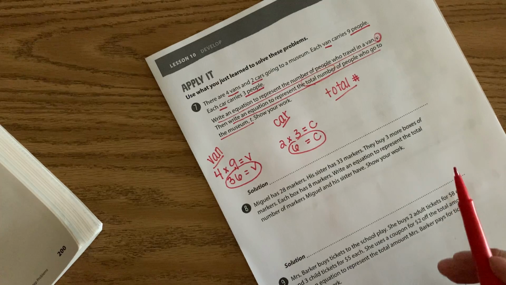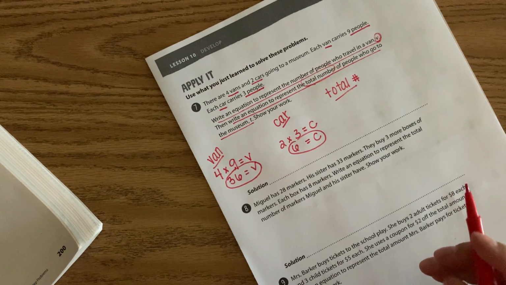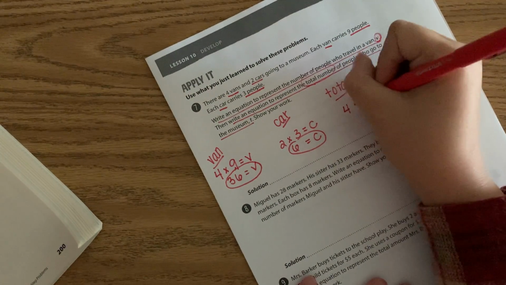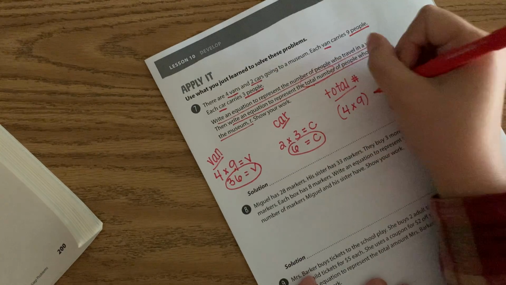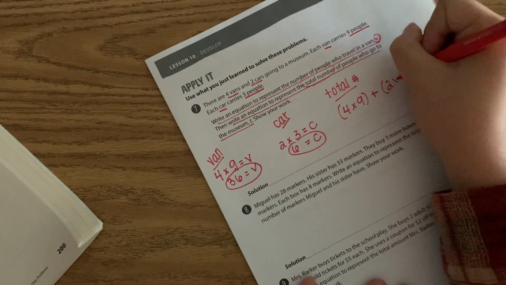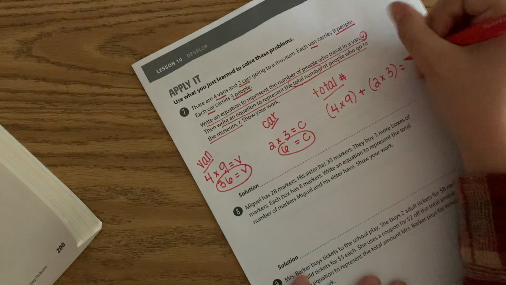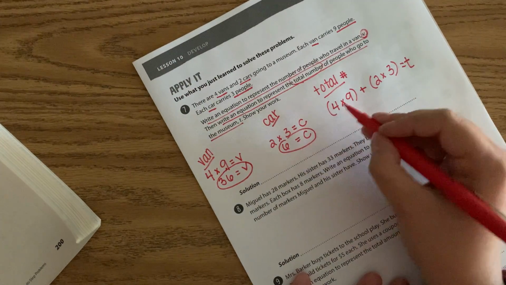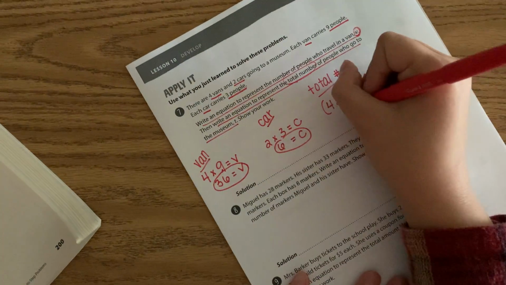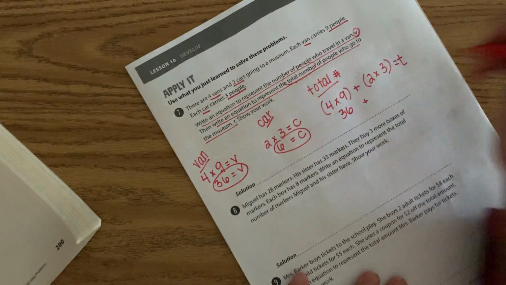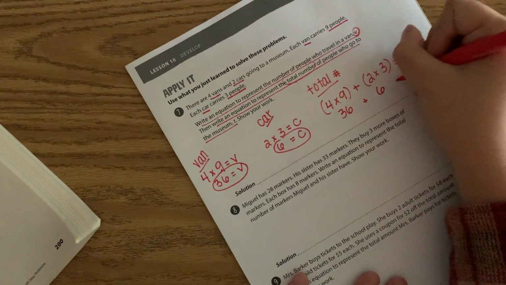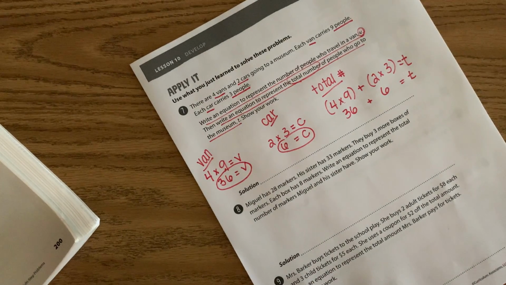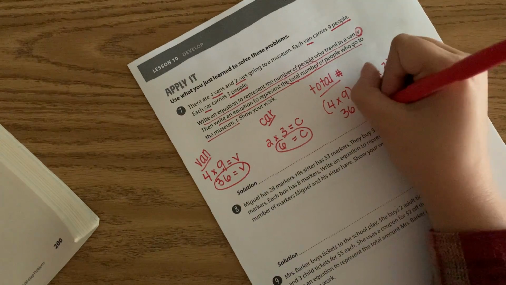So that means we can figure out the total number of people going to the museum by doing 4 times 9 plus 2 times 3 is equal to the total number of people who go to the museum. Now, that means we just plug in what we got for each of these problems. So for the van, we got 36. And then for the car, we got 6. And that is equal to the number of people who went to the museum. So 36 plus 6 is 42.